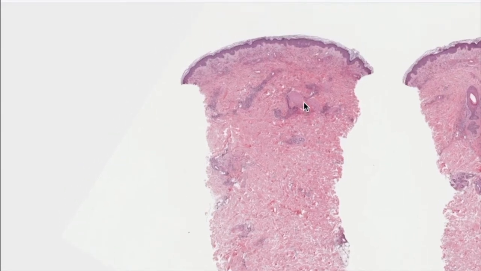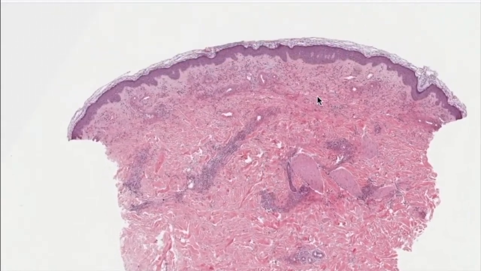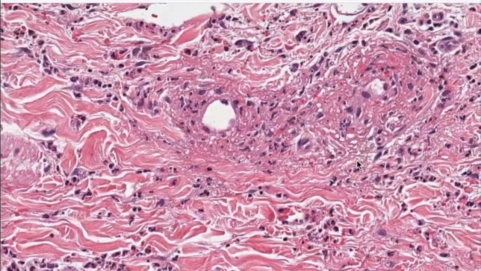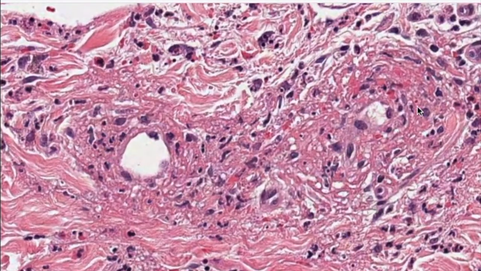If you go on high power, you start seeing that the action in the dermis is happening around the vessels and maybe a little bit at the superficial layer of the dermis. If you try to identify those vessels, you will see the vessel wall is involved with neutrophils, there is some edema between the collagen, and there is fibrinoid necrosis around the vessels.